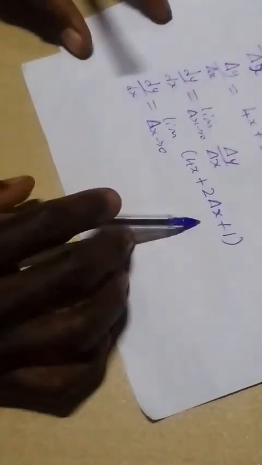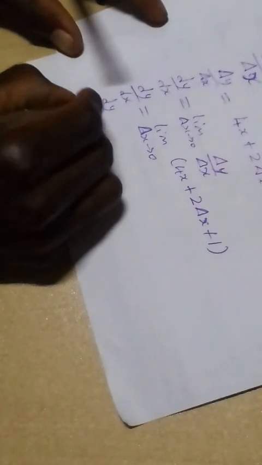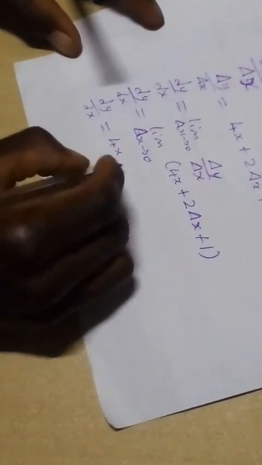Now anywhere you see change in x, we are going to substitute 0. Then we have dy over dx equal to 4x plus 2 times 0 plus 1. 0 times this will give us 0. We now have dy over dx equal to 4x plus 1.